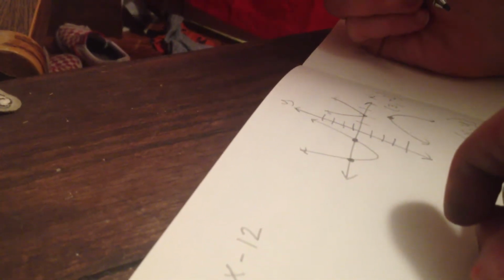Positive 2 and positive 3. Like this is a point, and this is a point, that's a point.